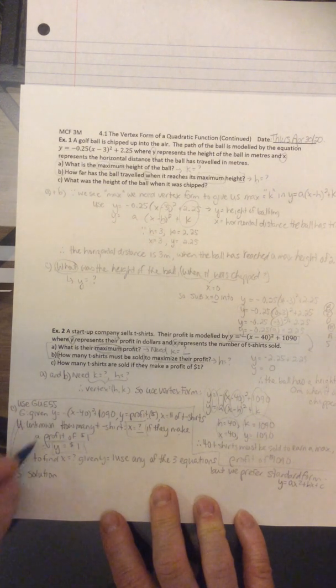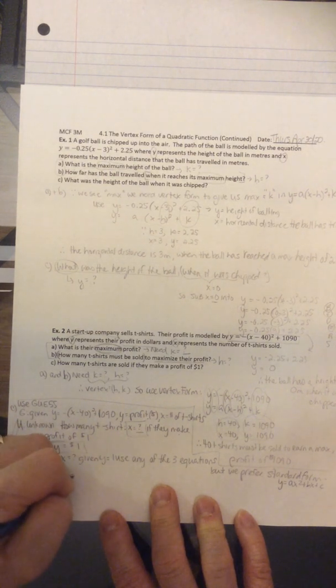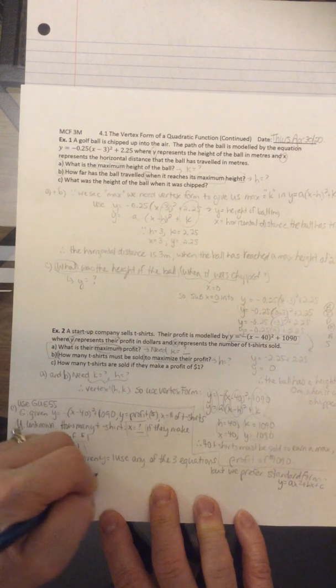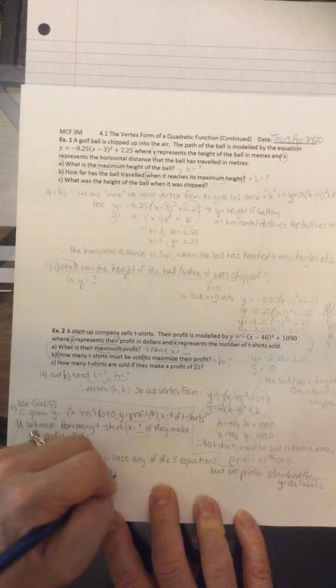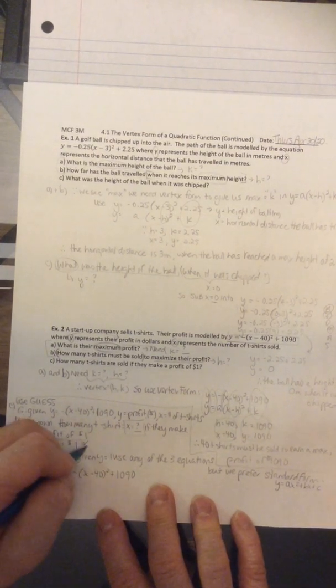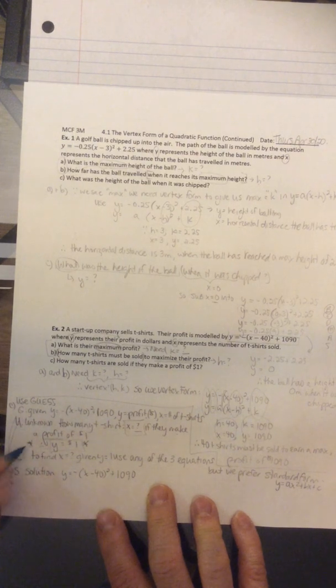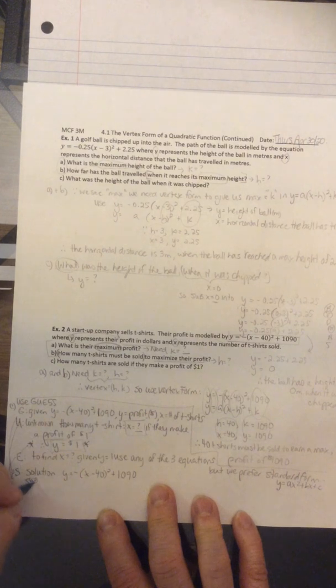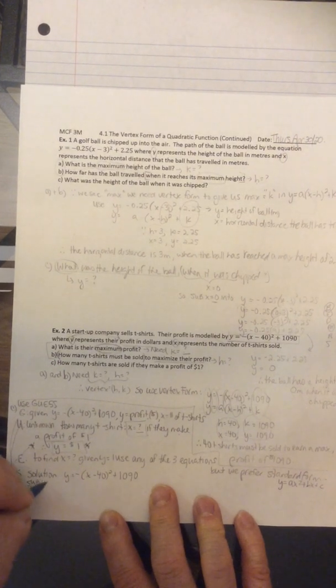So we're going to take what's been given, y equals negative bracket x minus 40 squared plus 1090. We're going to sub that value, sub y equals 1 into this equation.